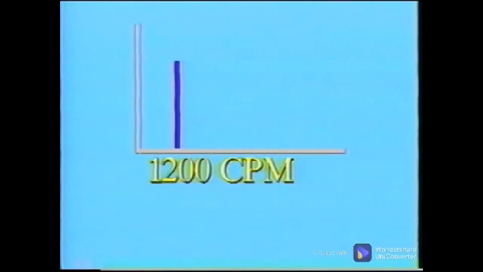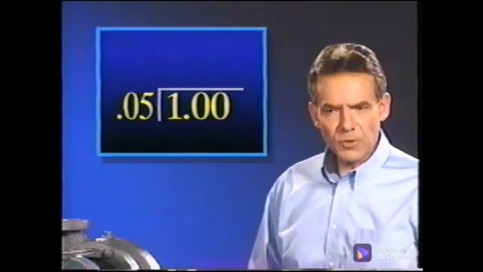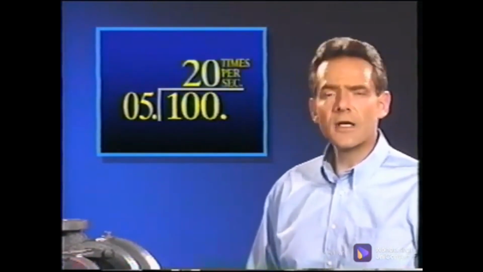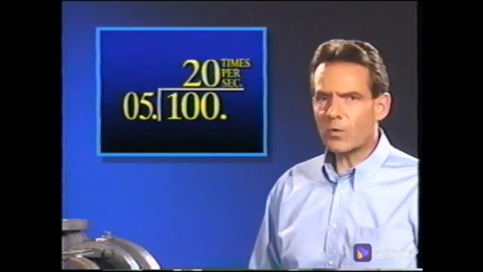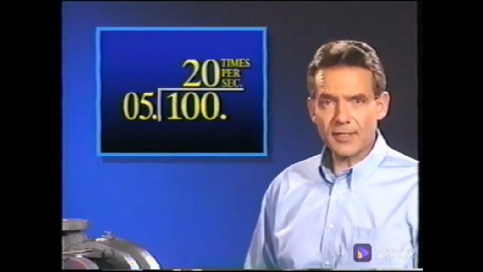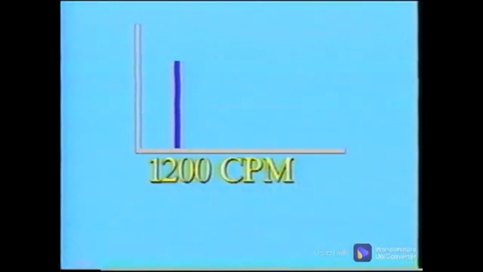On the spectrum, we can label this frequency axis as CPM, and the peak would be at 1200 CPM. Recall that after we determined the time for one cycle of the sine wave, we divided the time into 1 to obtain the inverse, which in this case yielded 20. This means that the sine wave repeats itself 20 times a second, which can be said as 20 cycles per second. This same peak in the spectrum can be referred to in terms of cycles per second, or CPS.